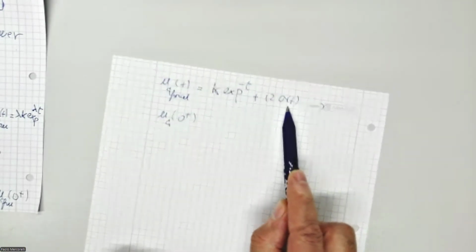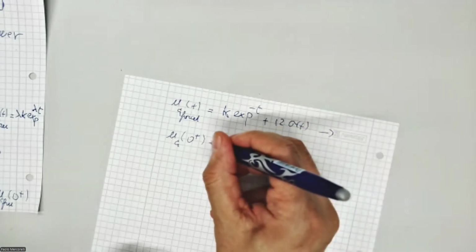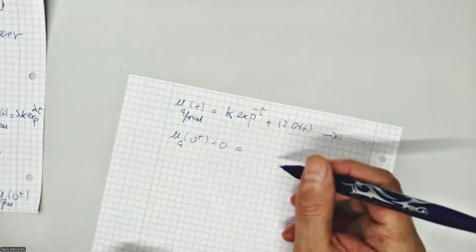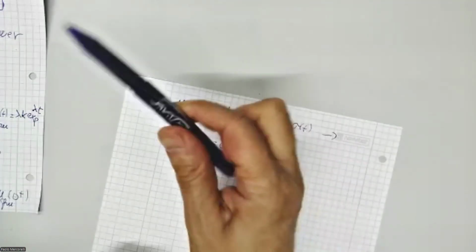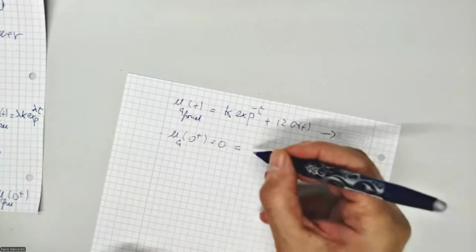We calculated, do you remember, for t larger than 0, we have 0, because 0 plus is equal 0 minus in this sense, as I told you before.